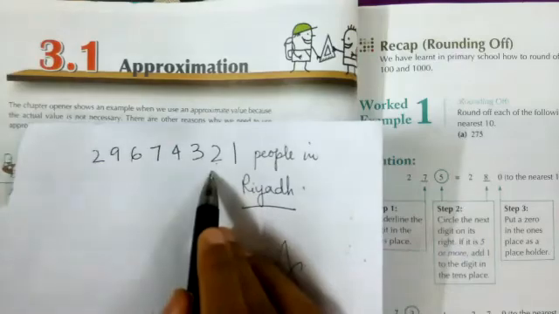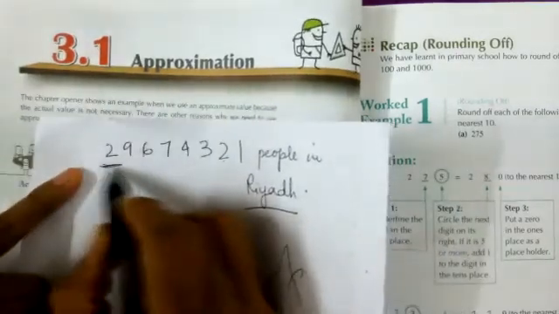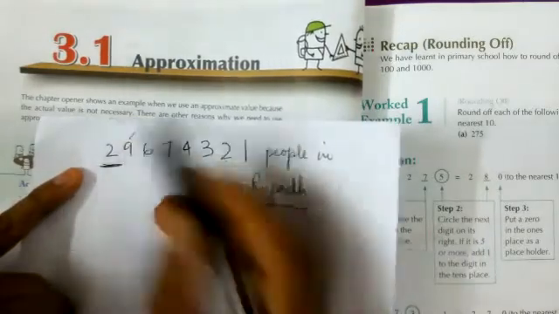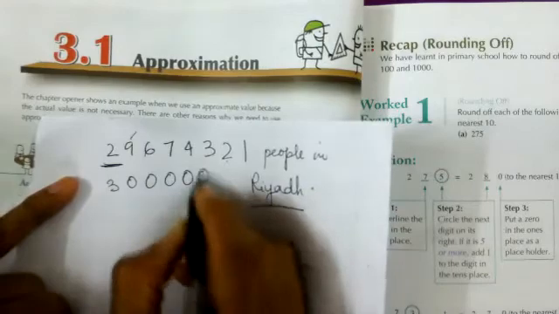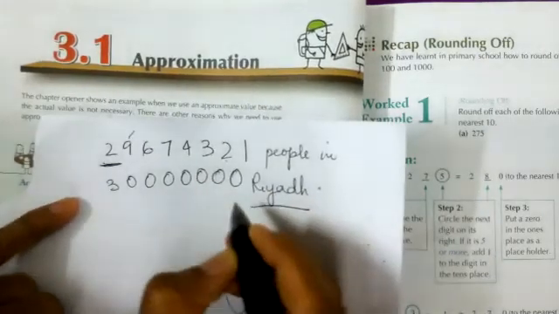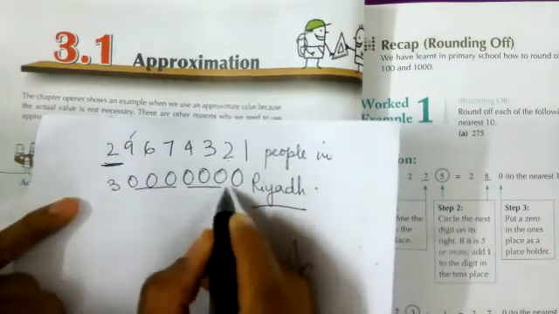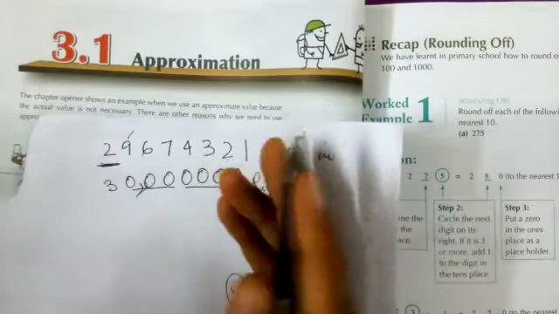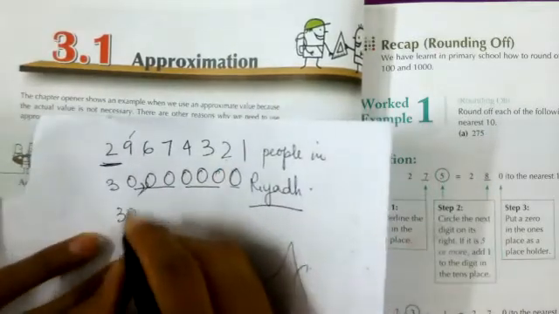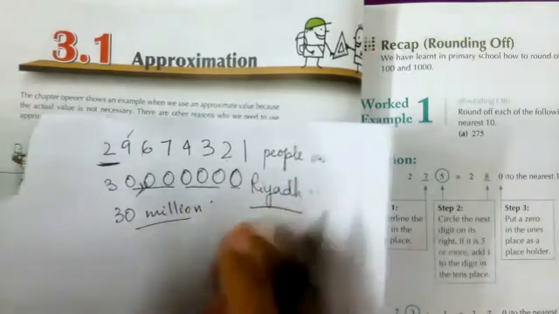So it would be easier if we round off to this, okay? Because we round it off to a number such as this, and we will discuss in a bit how we round off. So now, how many zeros are these? 6, 7. So 30 million. So now this is easy. Now you can easily remember this. Okay, there are 30 million population, you know, in Pakistan or Riyadh or whatever.